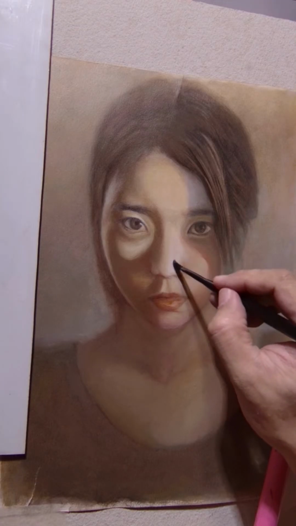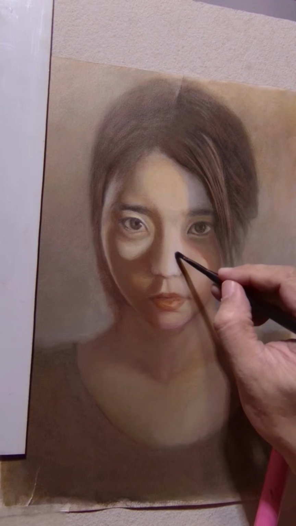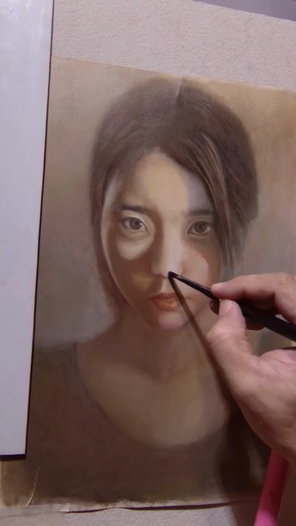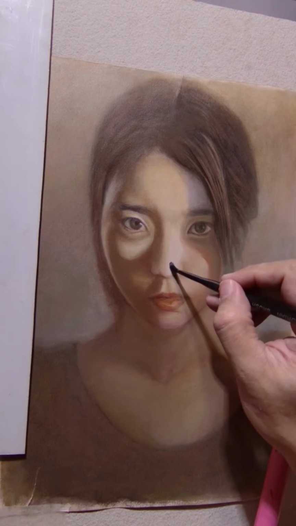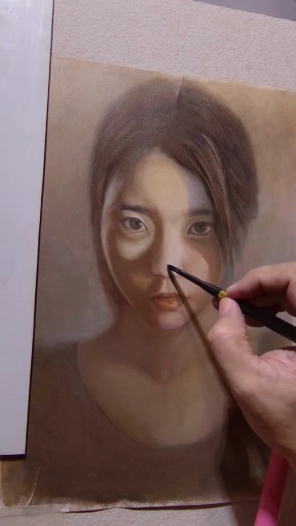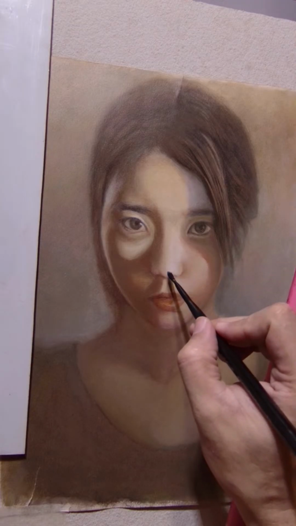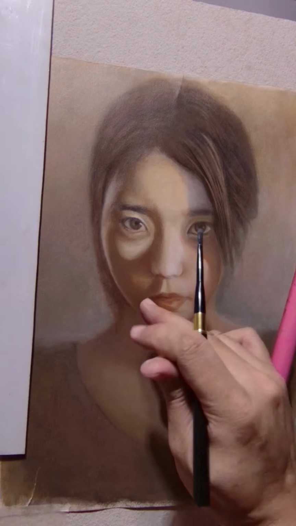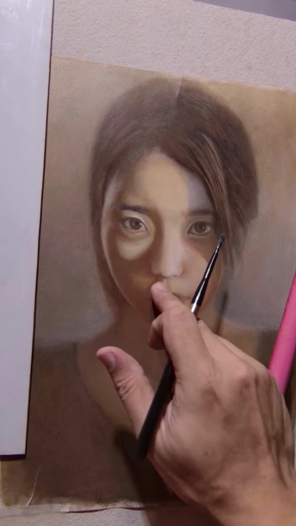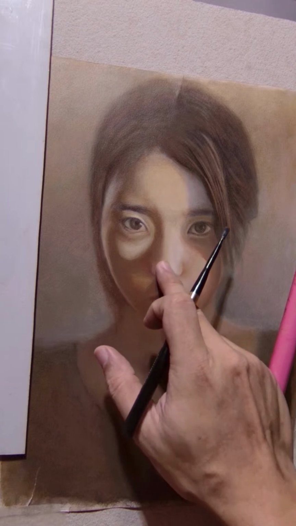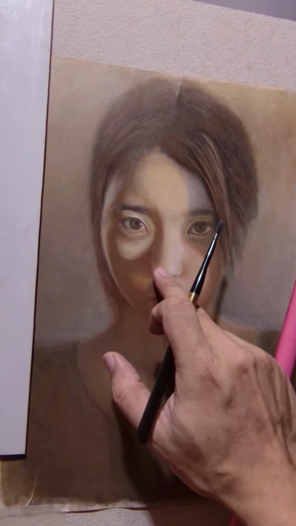The smoky one cannot accept hard shifts from one color to another, from one value to another.